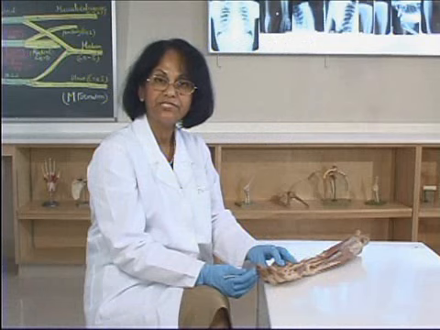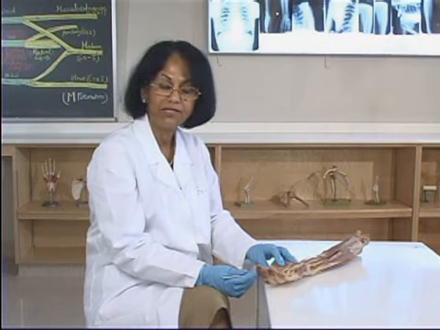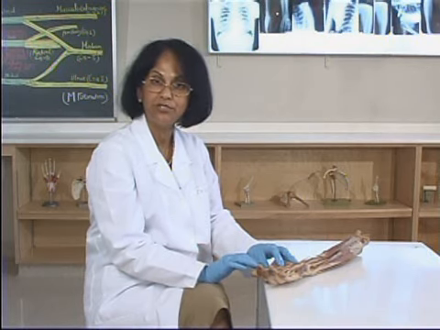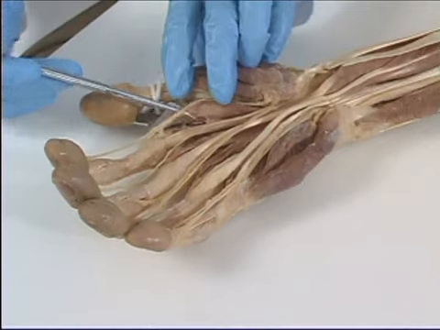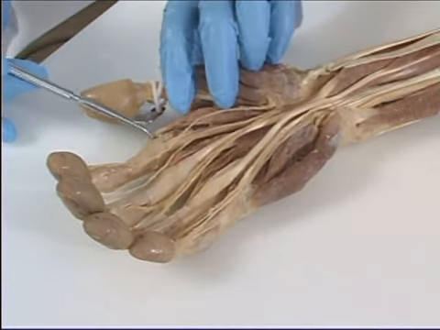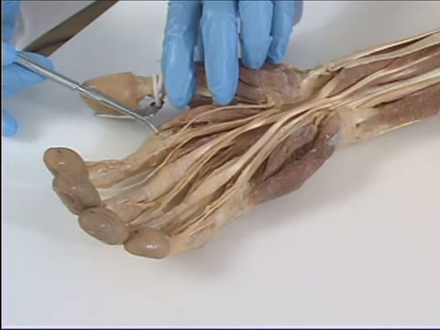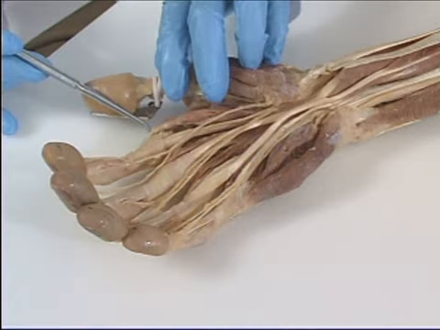Lumbricals in the hand are a very special muscle which allows us to hold the newspaper or say bye-bye, because these muscles flex the MP joint and extend the PIP and the DIP. These lumbricals cross the MP joint, which is the metacarpophalangeal joint, anterior to its axis.